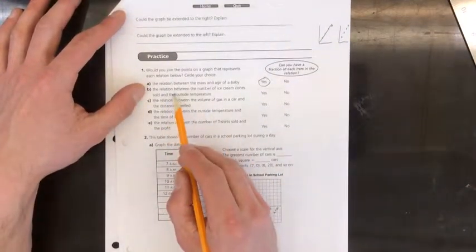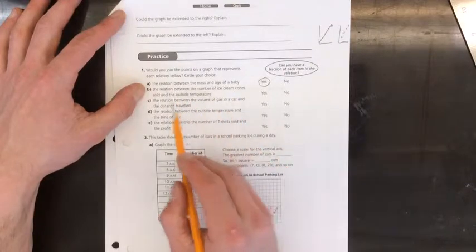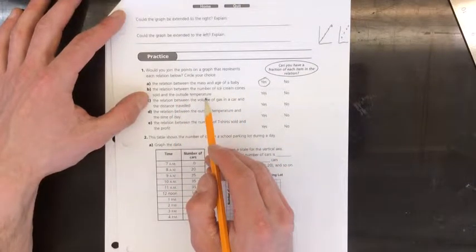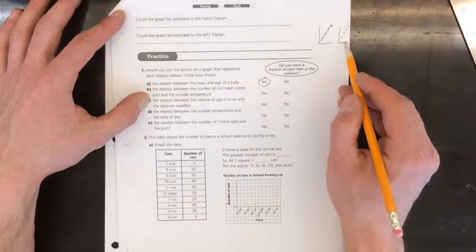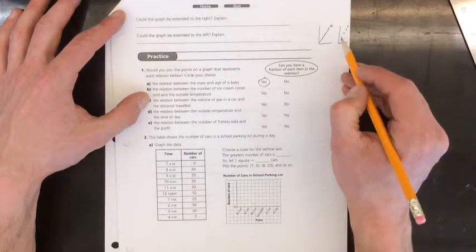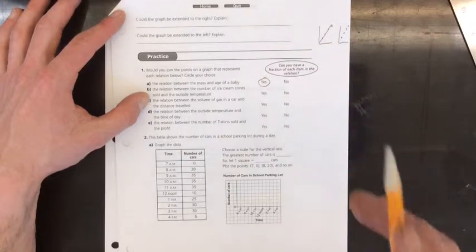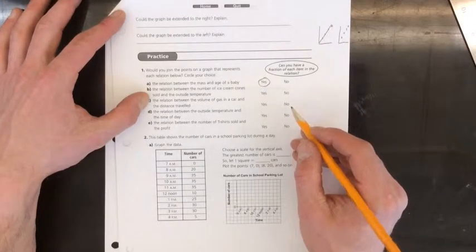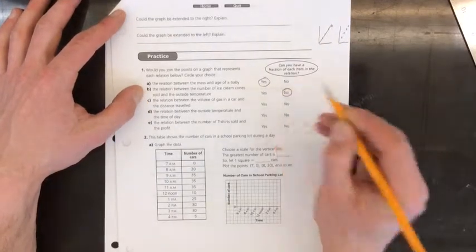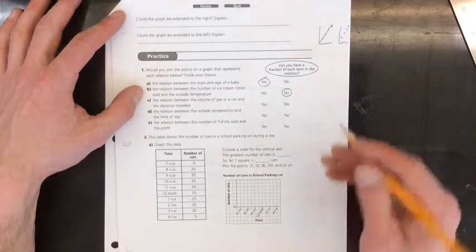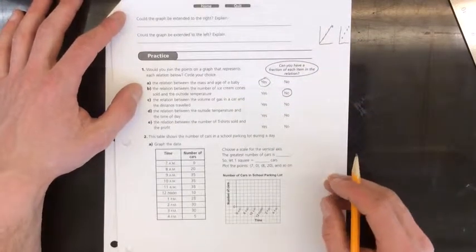Now if I look at the relationship between the number of ice cream cones sold and the outside temperature, I am not going to connect the dots because I'm not going to sell 1.5 ice cream cones. It'll just be specific numbers, and so I'll just leave it as dots. Go ahead and finish all of number 1.